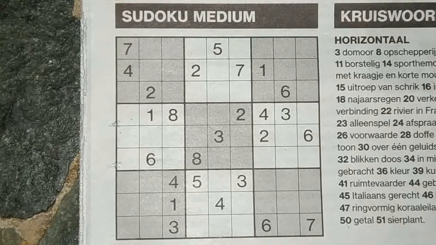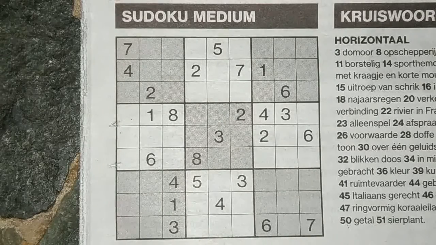Today on Tuesday, February the 11th, 2020, we have only one Sudoku, a medium Sudoku. So let's get started.